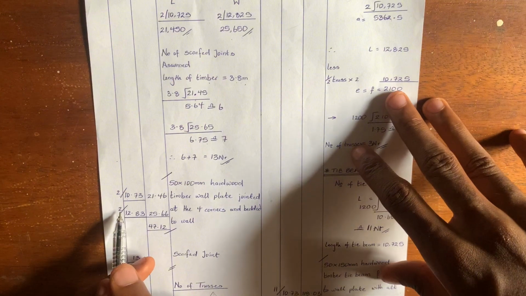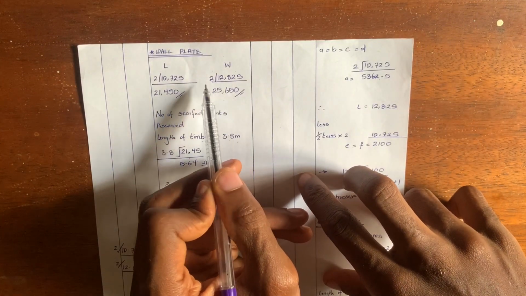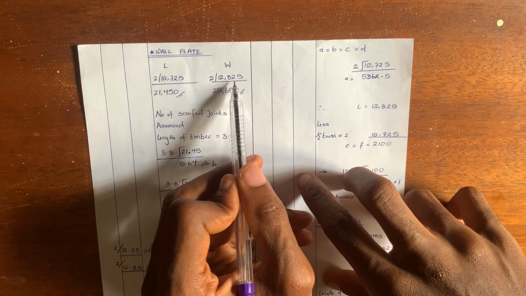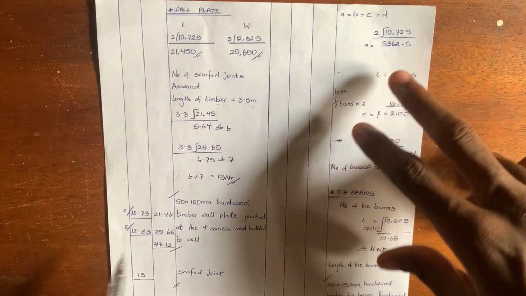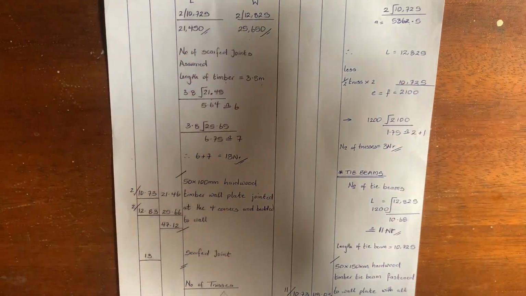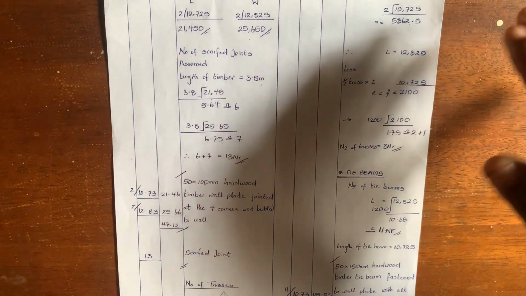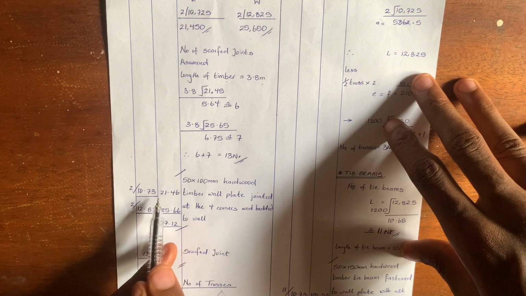So the next thing we're going to be doing is the width. The width is 12,825. So we book 12.83 and then we times it by 2, because they are on both sides of the width. Now after doing that, you go to your squaring column.